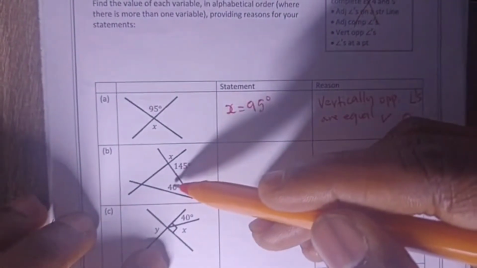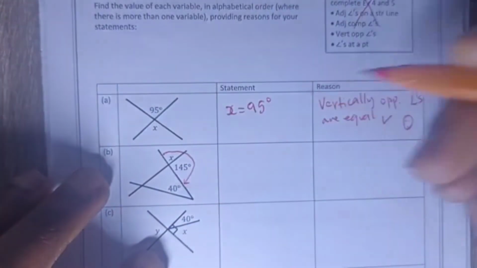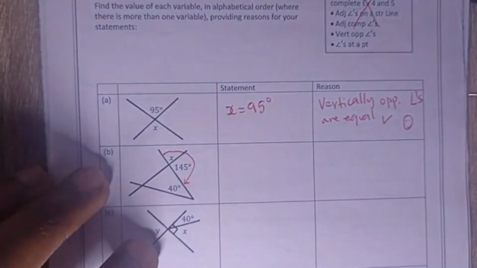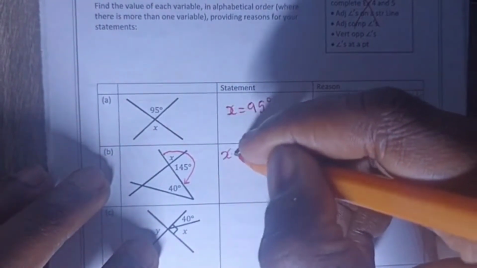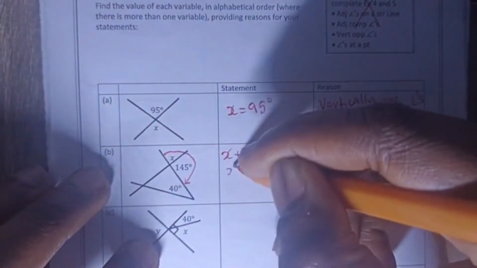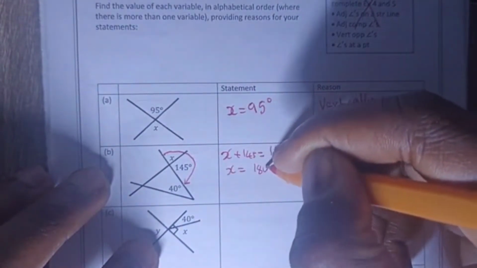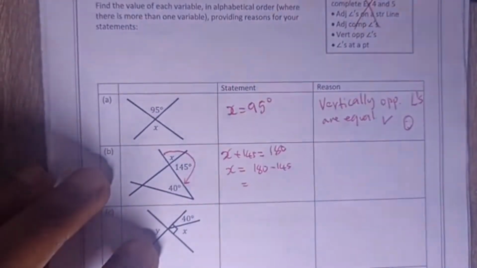Here, which one are we going to use? I think here I'm going to use a straight line. I'm sure there's another rule to do, but I'm just going to stick with straight line. So x plus 145 equals to what? 180. Take 180, then subtract 145. What is remaining is that one.